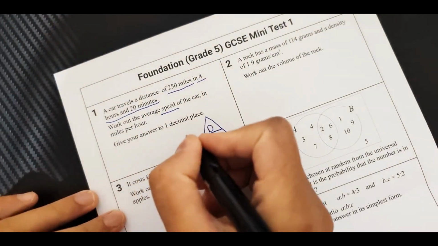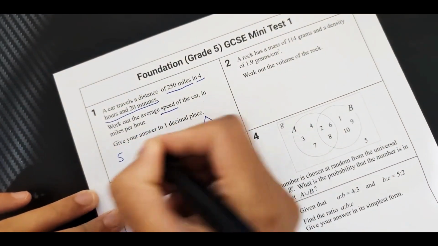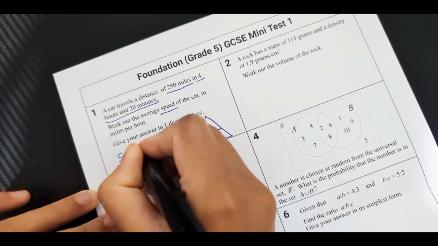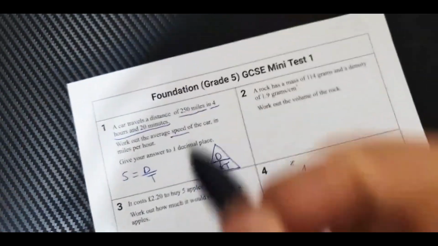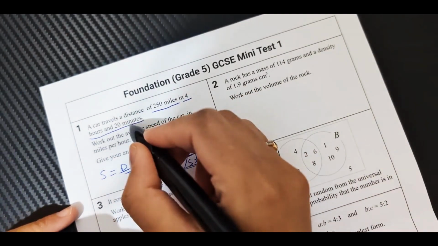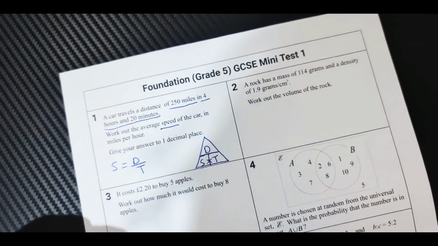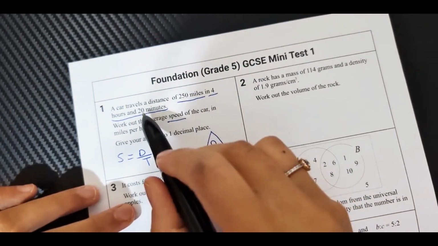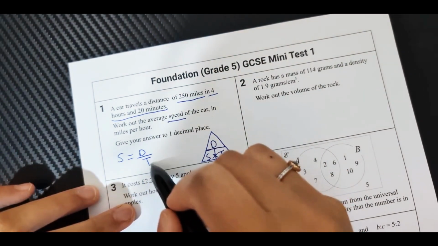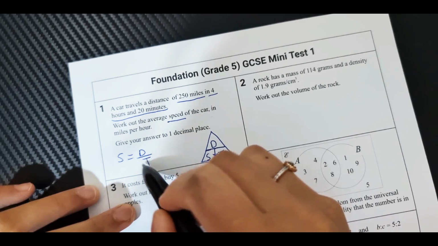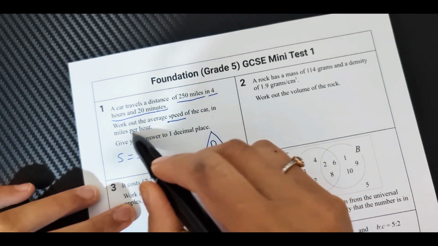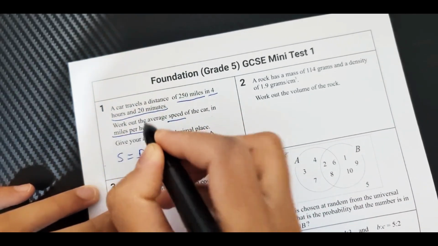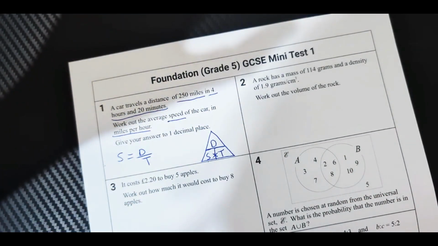Very good. So to work out the speed, we're going to do distance divided by time, and just put our numbers in. But before we do that, if we take a look at the time, it's a bit strange, and this definitely will be in the calculator paper, because the time is a little bit tricky to put in our calculation. It's 4 hours and then 20 minutes, but we want it all in hours because the answer should be miles per hour. So we've got a little bit of conversion to do before we actually do our division.